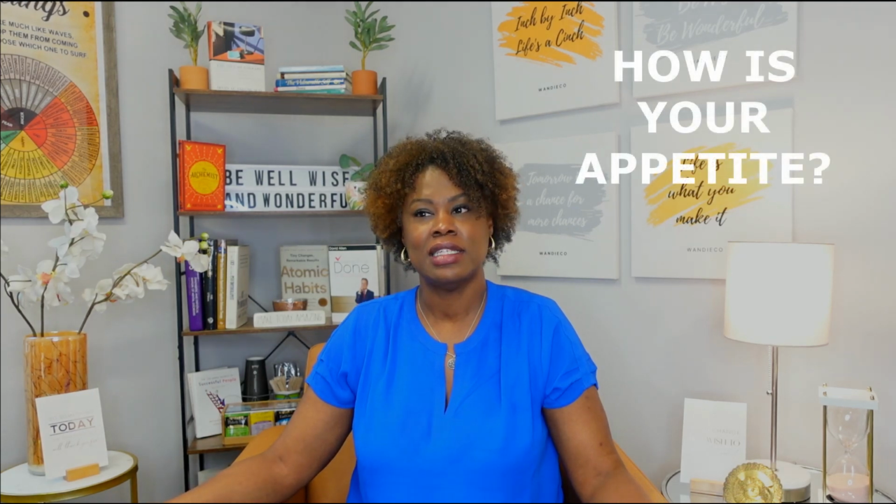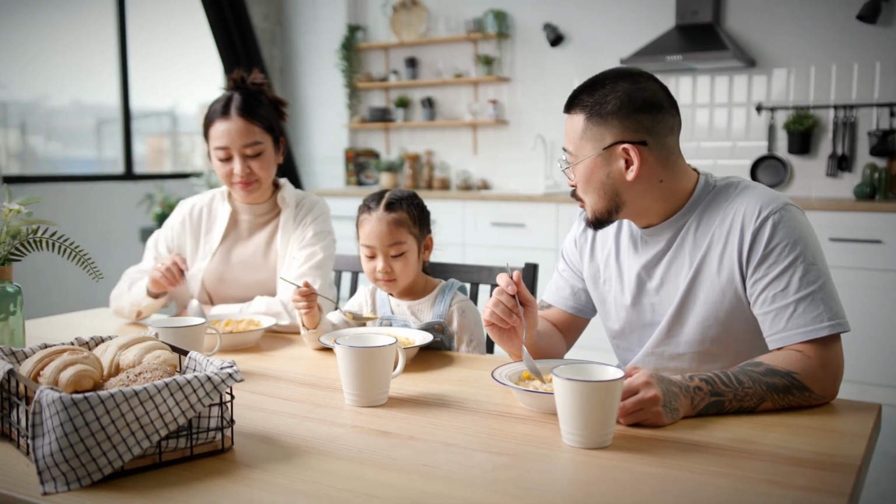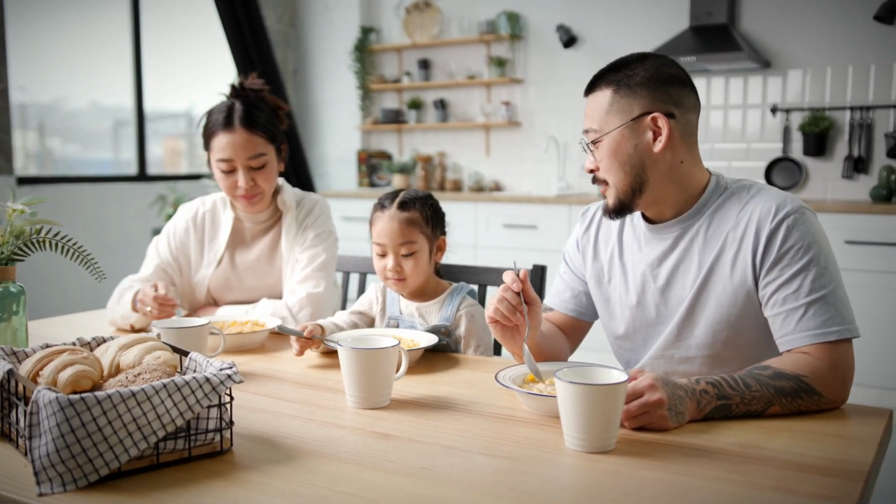Moving on, let's talk about energy. Simply ask yourself, how's your energy level? Is it low? Is it high? Or is it your normal? Next is appetite. So ask yourself, how's your appetite lately? Is it poor? Are you not eating enough? Is it really high or excessive? Are you eating too much? Or is it your normal or okay for you?